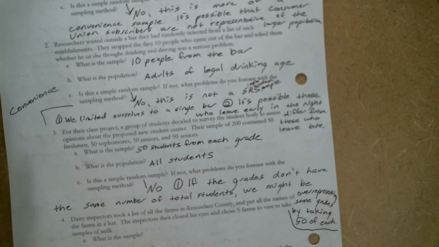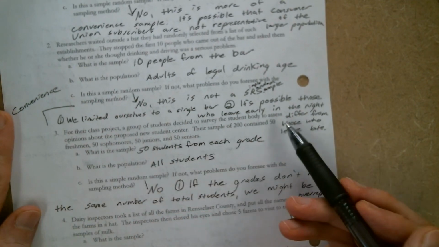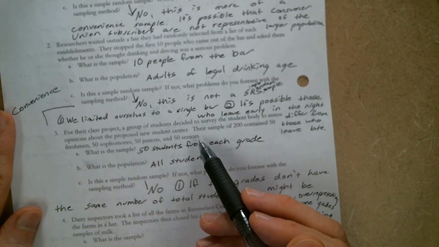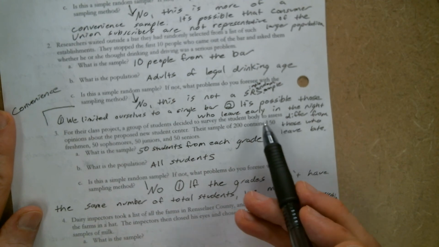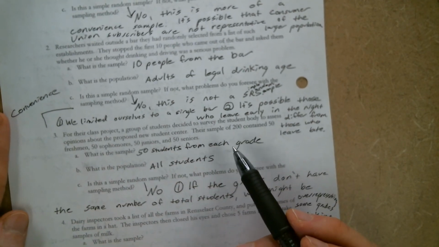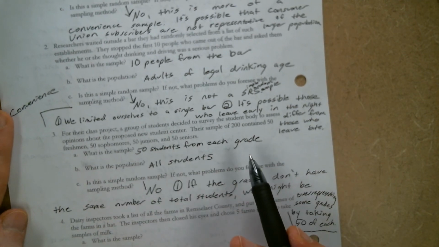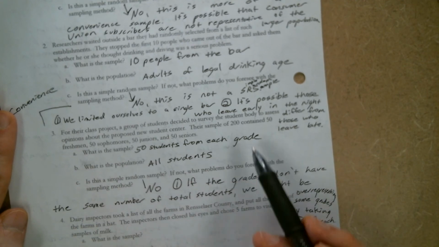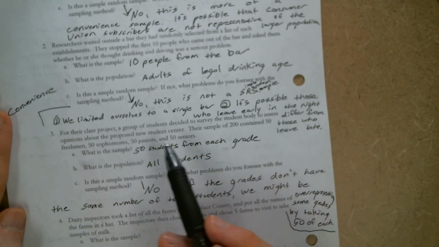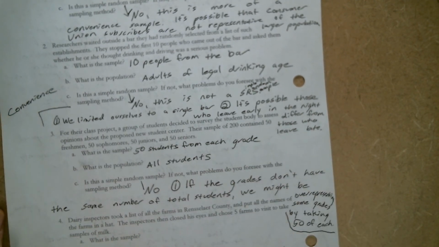Now, if these are relatively equal, there's about as many freshmen as there are sophomores, as there are juniors, as there are seniors, and these students are selected randomly, then this can actually be a good design. It's called a stratified sample, and there's no problem with it. But based on the information we have here, we don't know whether these grades are of equal size. And if they're not of equal size, forcing these to be equal is not necessarily a good decision.